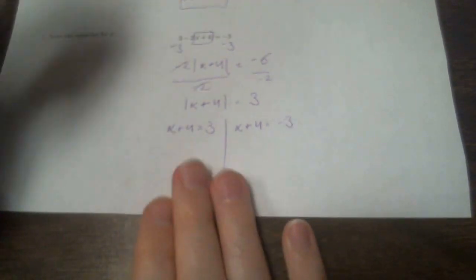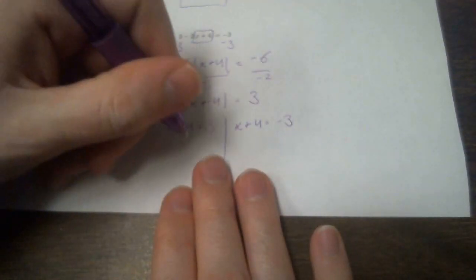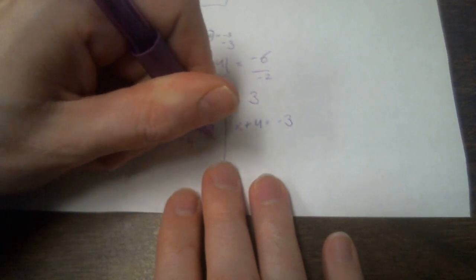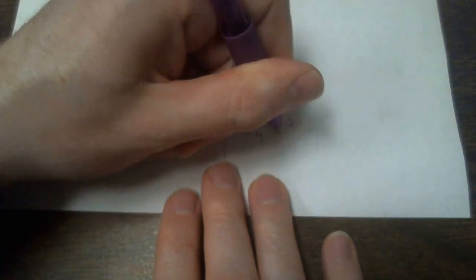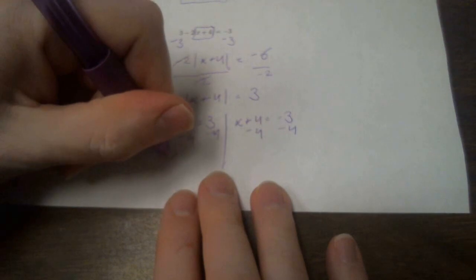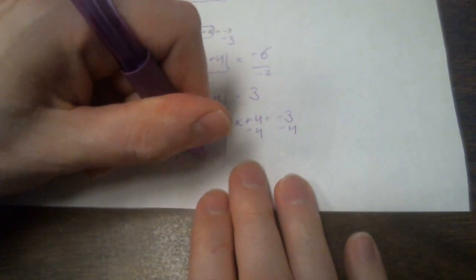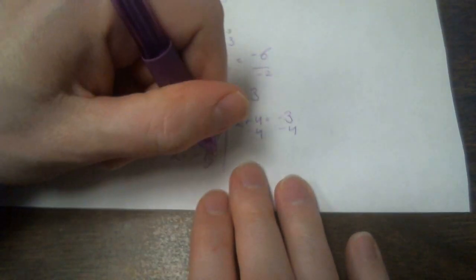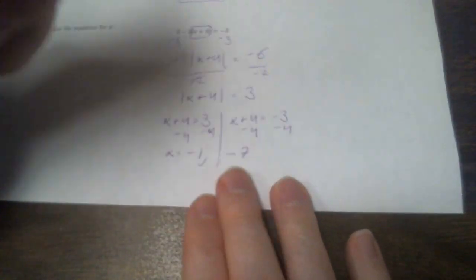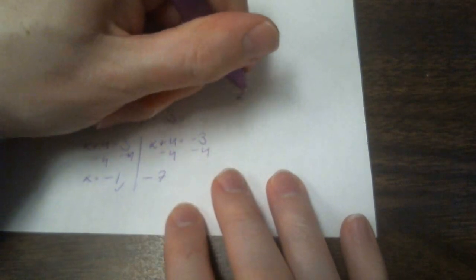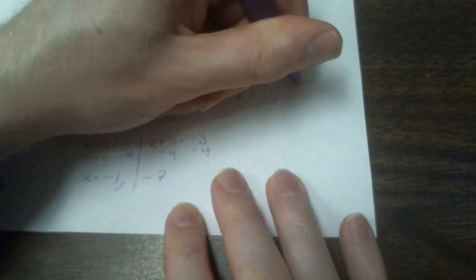All right. So that's just a matter of solving each of these individual linear equations. So here you can subtract a 4 from each side. Same thing over there. So what we end up with is x equals 3 minus 4, which would be -1, and -3 minus 4, which would be -7. So those are going to be my two answers in this case.